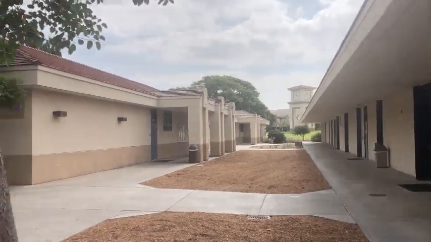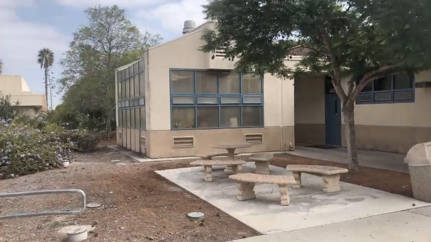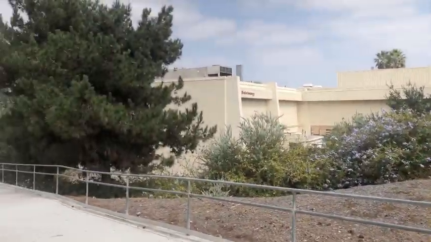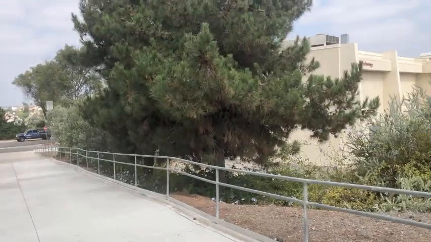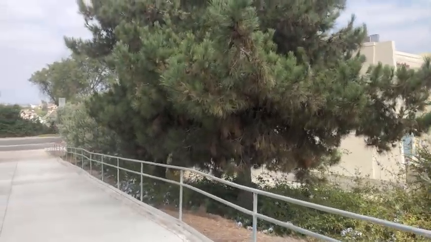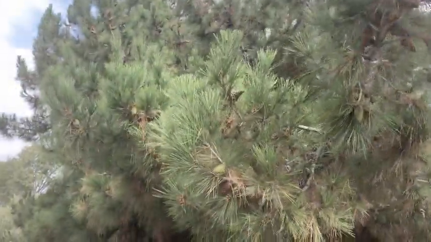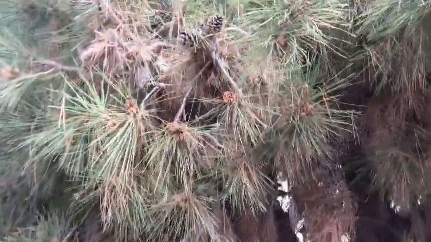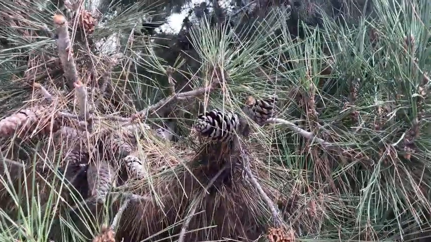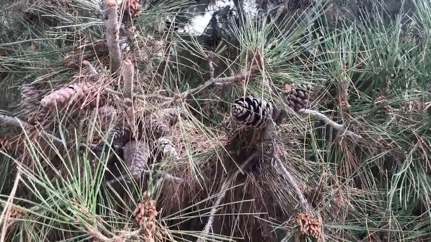Yeah, we're back at MiraCosta. This is pretty much my day to come and do a botany walk. And we're going to start out with the pine tree. Behold, the pine tree. And so you're probably familiar with what pine trees look like, and you know that pine trees have cones. No big surprise there.